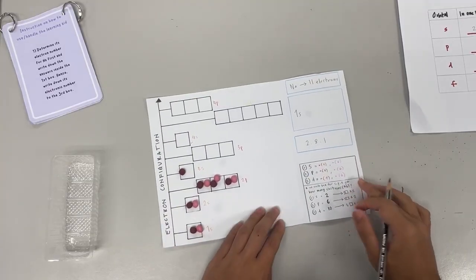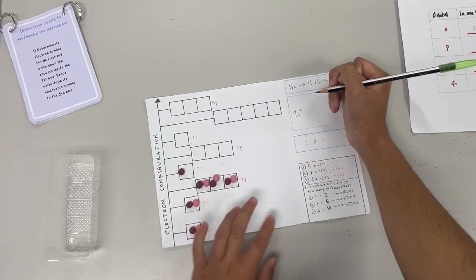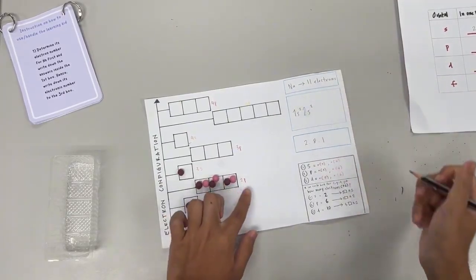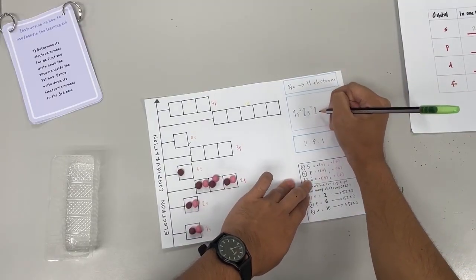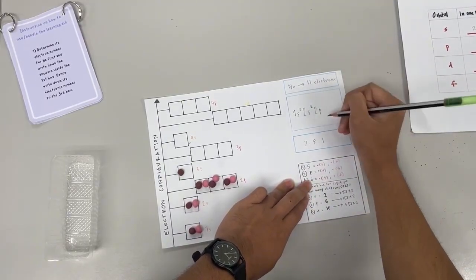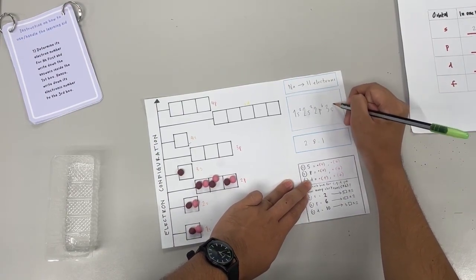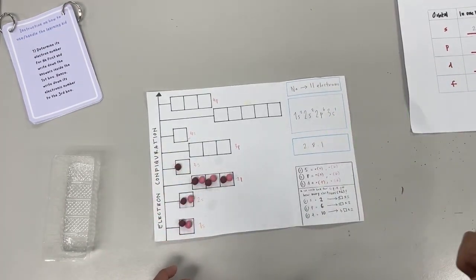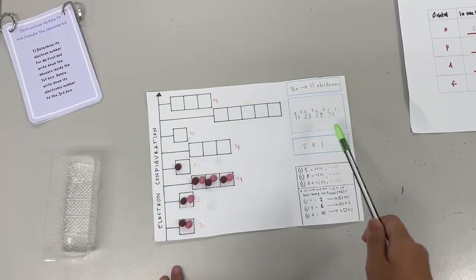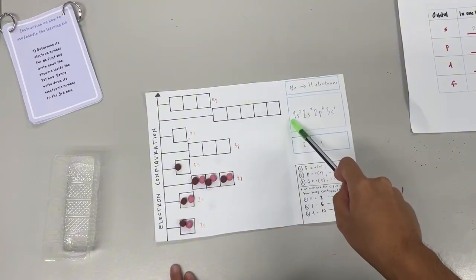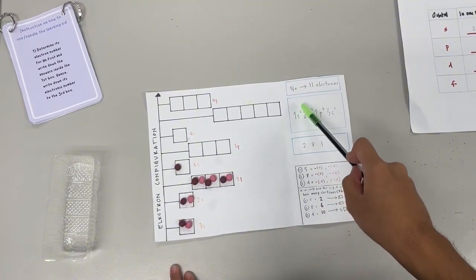So sini ada 2. Atas 2 S 2. Yang ni 2 P 6. 3 S 1. This is the answer for electron configuration of Na, where this is level, orbital, and electrons.